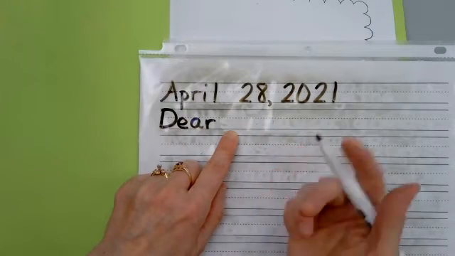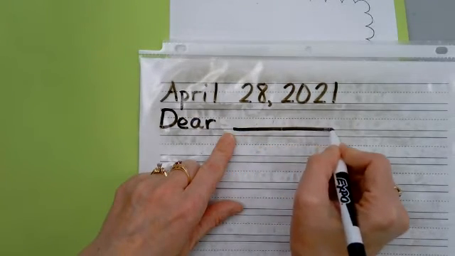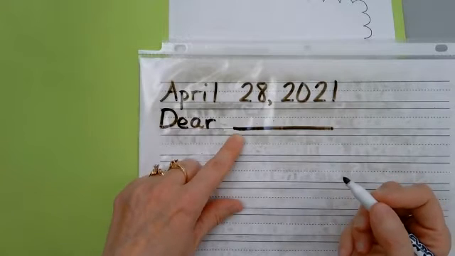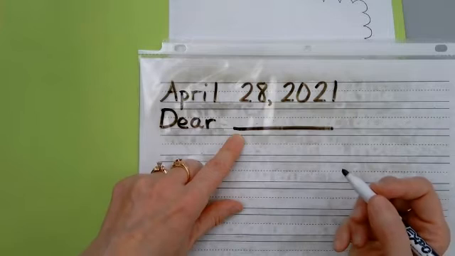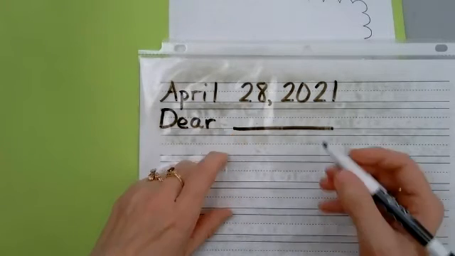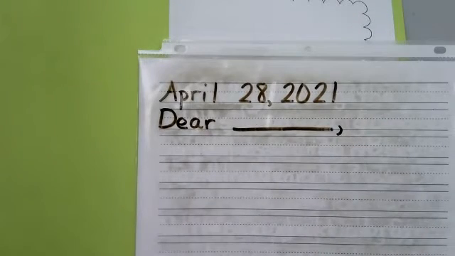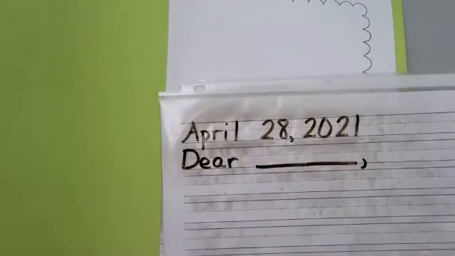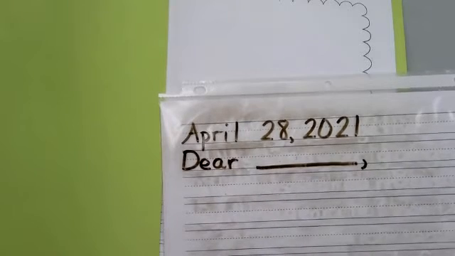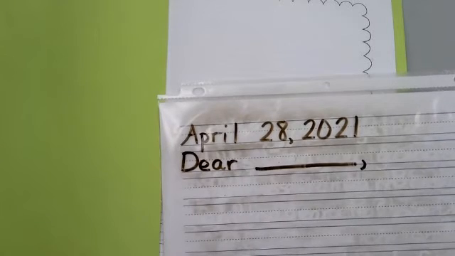So I'm going to go ahead and draw a line here. You're gonna fill that in with your friend's name, okay? Remember, a name is a proper noun, okay? So you need to begin the name with a capital. And then at the end of our greeting, we always include the punctuation mark, a comma. Go ahead and finish the greeting on the second line here. If you're not finished with your greeting, go ahead and pause the video now.